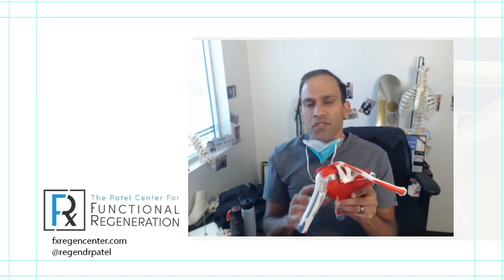out and in, itching your back, putting on your seat belt, putting on your backpack, hooking or unhooking your bra. All of these various different motions of the shoulder come from a variety of different muscles. And the rotator cuff is involved with really a lot of those motions.